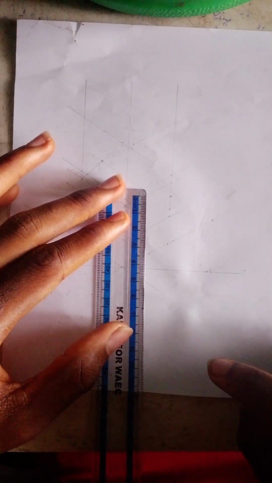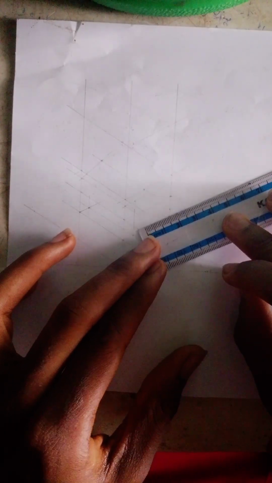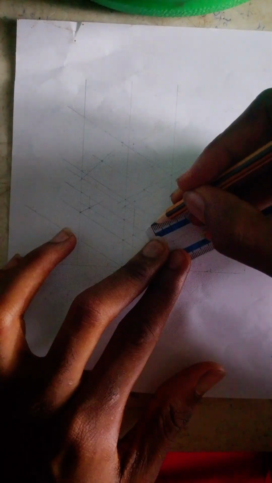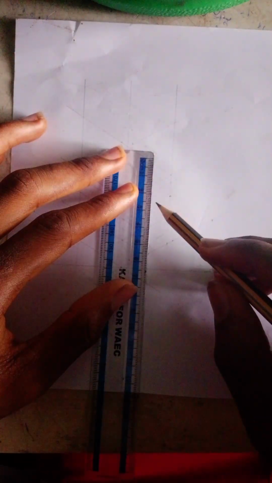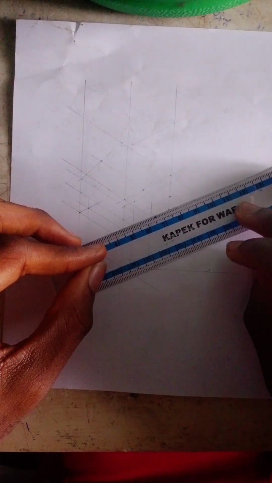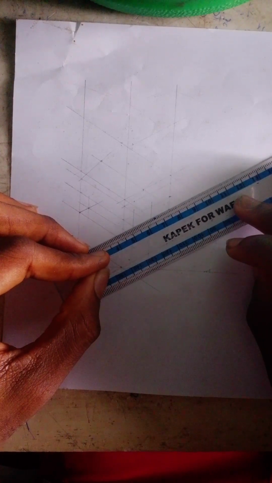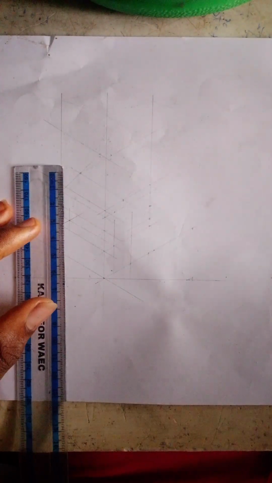Okay, we're left with one point here, which is this. The part for the 12. Now I've gotten all the points.